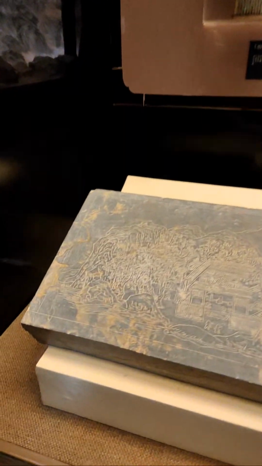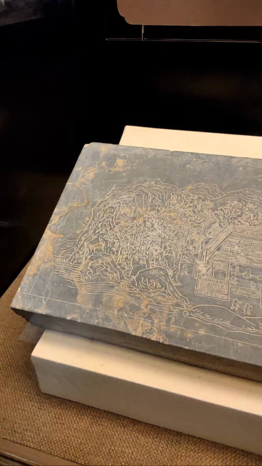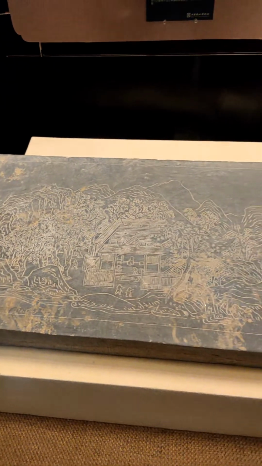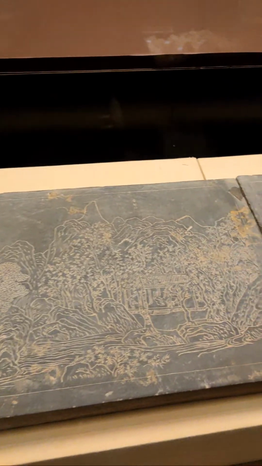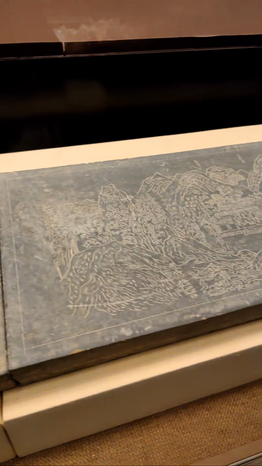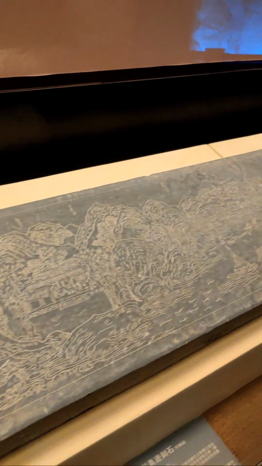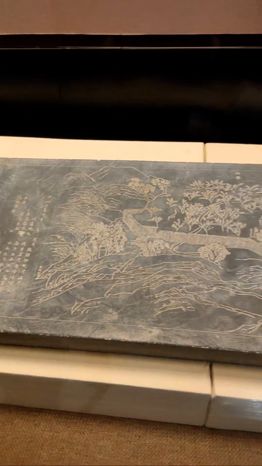These are stone carvings. You can see the ancient courtyard and the house. They were in the countryside, closer to the mountain and the water. Okay, go this way.